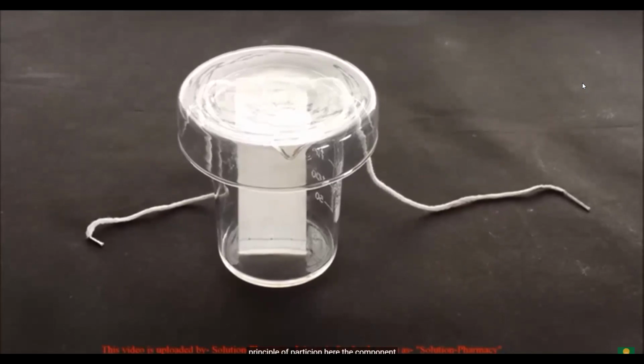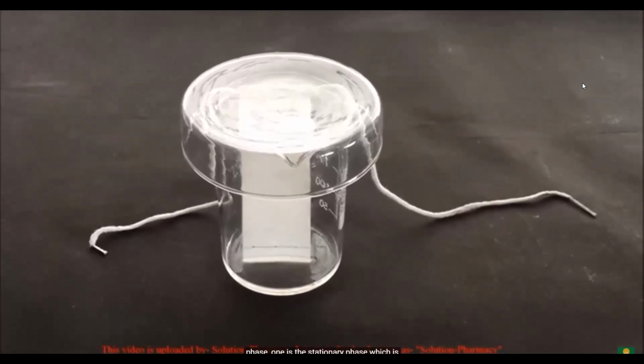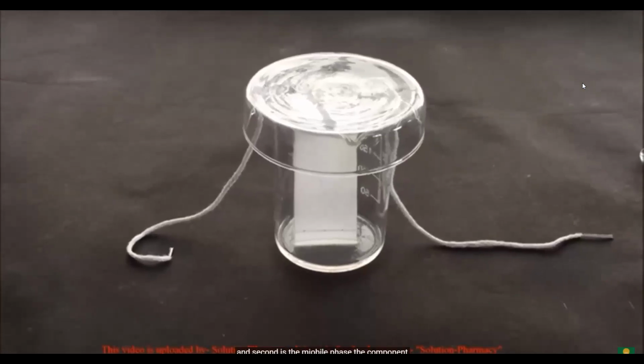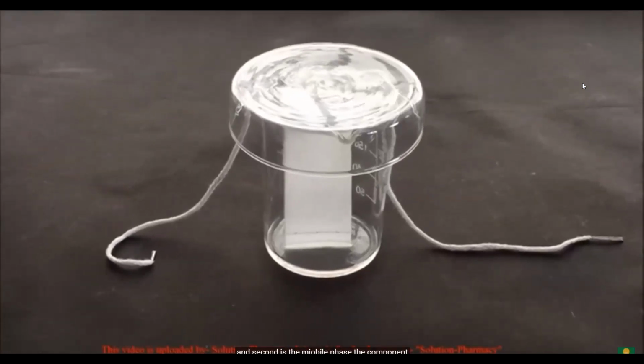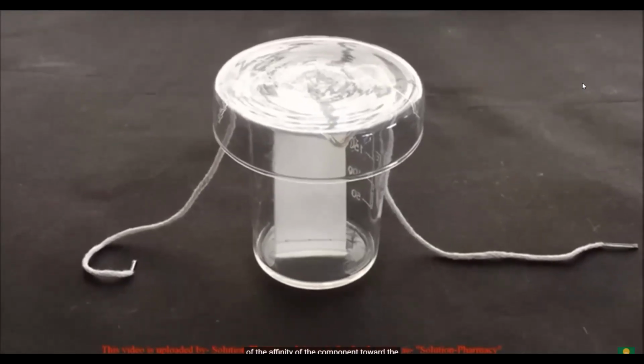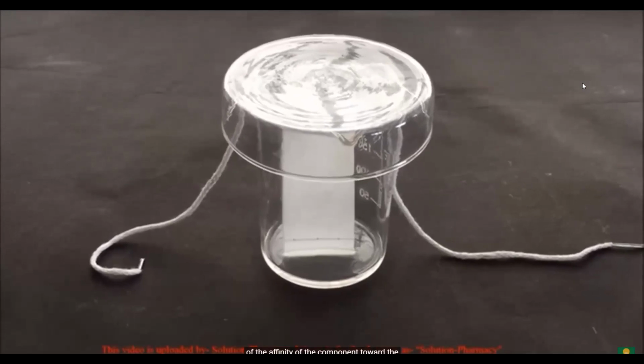Here the components of the mixture partition between the two liquid phases. One is the stationary phase, which is the water held in the core of the filter paper, and the second is the mobile phase. The components in the mixture get separated due to the difference in the affinity of the components towards the stationary phase and the mobile phase.